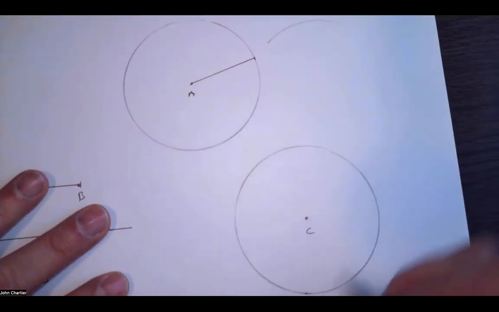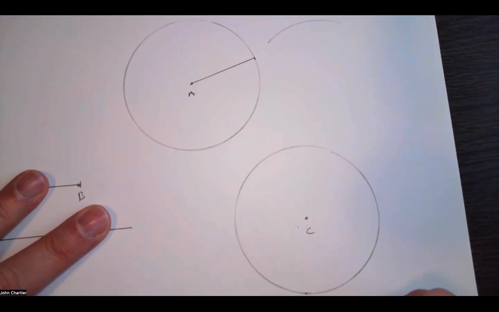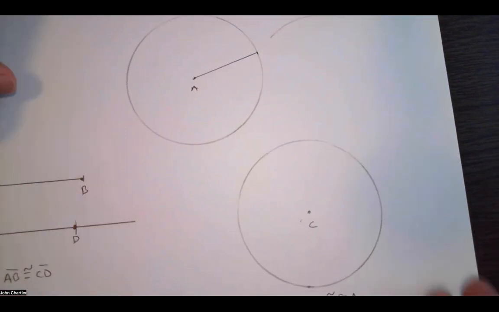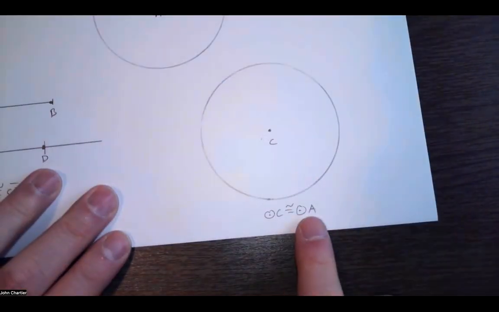So there we go. We're supposed to label. We did C and then write a congruency statement. So let's see. Circle C is congruent to circle, what was it, A? Yeah, circle A. And there's my congruency statement. Oh, you didn't see anything I just wrote there. So there's my congruency statement right there.